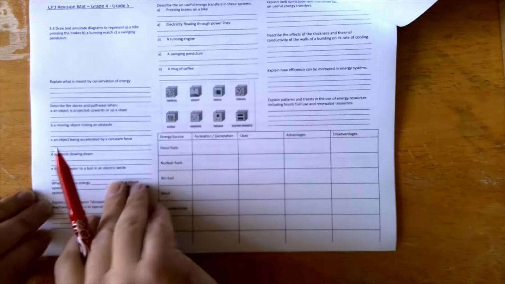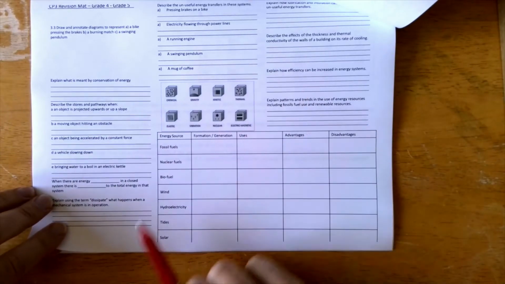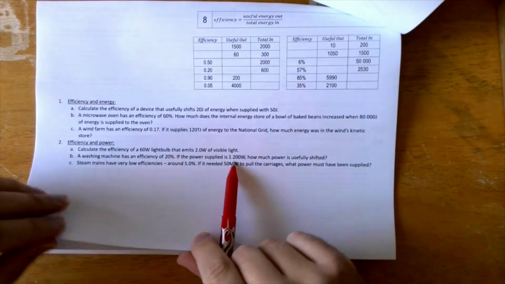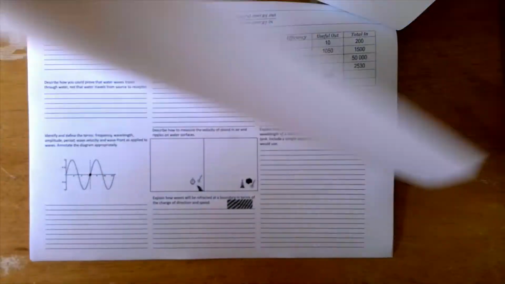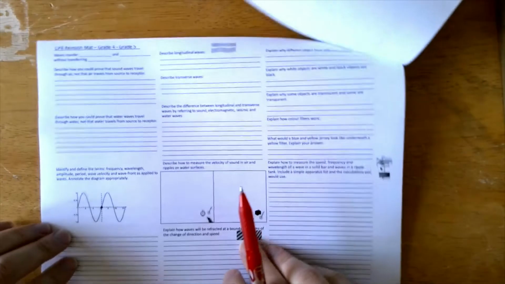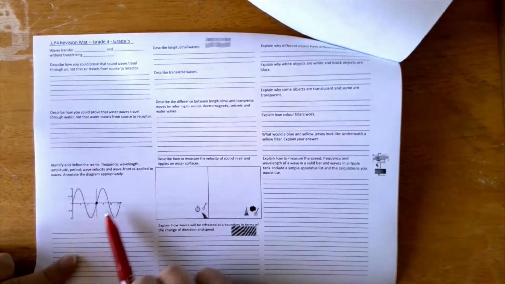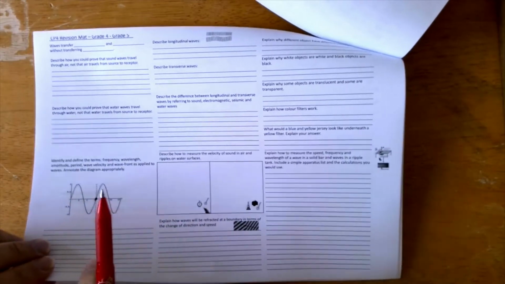You've got another revision mat here for CP3, which is all to do with energies, and I'll be taking you through, like I said, each section, and some more practice questions for CP3 after that. Some of you might not have got onto waves yet, but that's okay because you can learn about it yourself. All of these I'll go through section by section. I'll explain all the things you need to know.